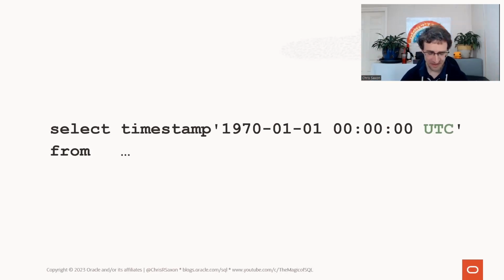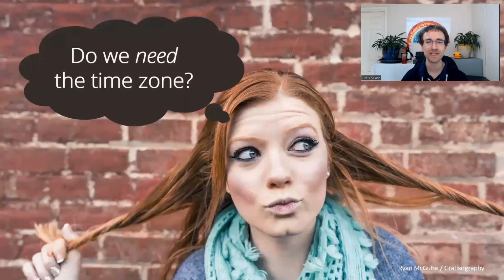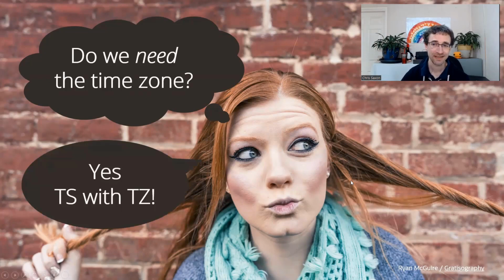Okay. So another important question to ask here is, do you need the time zone? Do you actually need to record that information specifically? What I'm saying is, do you want to use a timestamp with time zone data type that preserves that? If the answer is yes, then you should use timestamp with time zone.